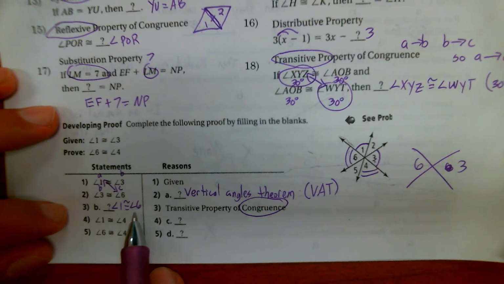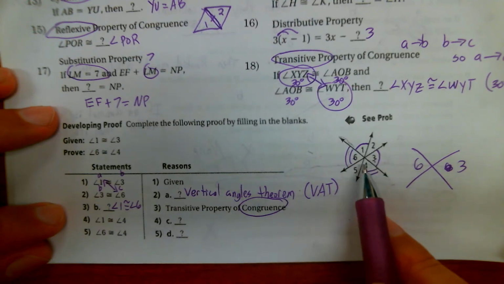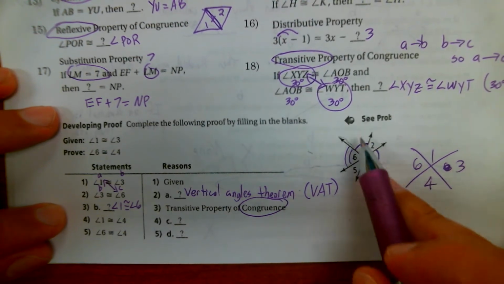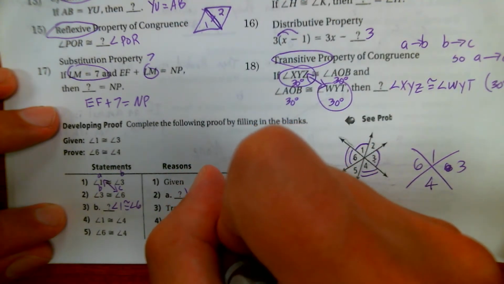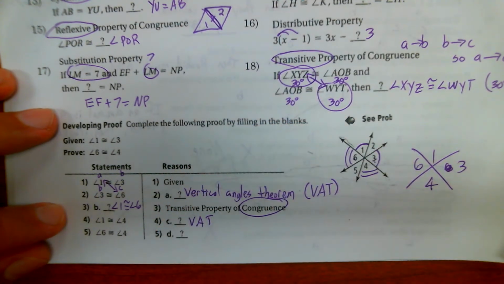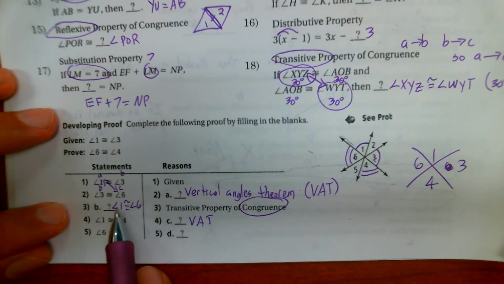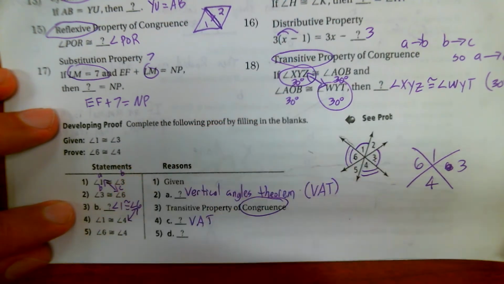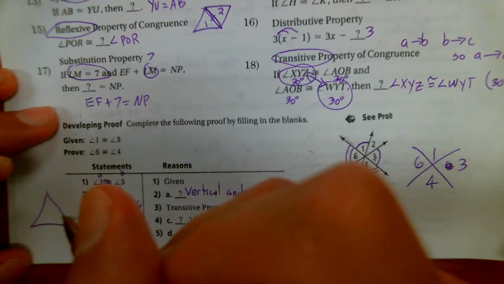Okay, so if 1 and 6 are the same, why are 1 and 4 the same? 1 and 4, they're across from each other again, right? So that's my VAT, my vertical angles theorem. Okay, all right, so we got 1 and 6 are the same. 1 and 4 are the same. So don't 4 and 6 have to be the same? It's like a triangle, right?